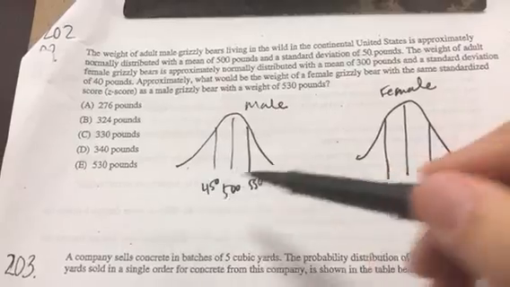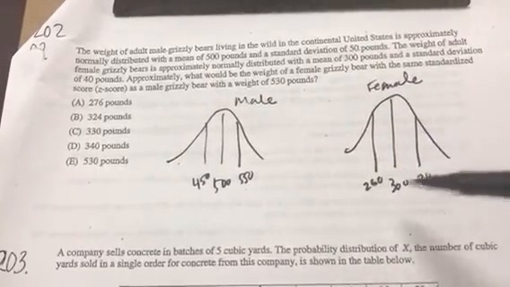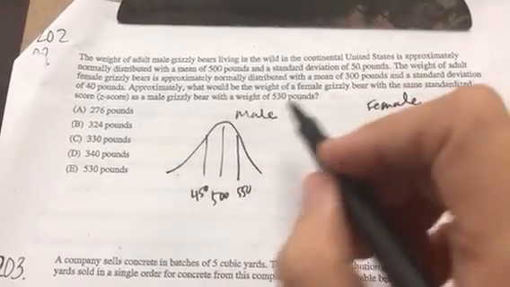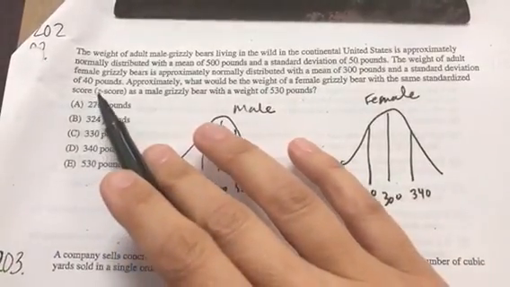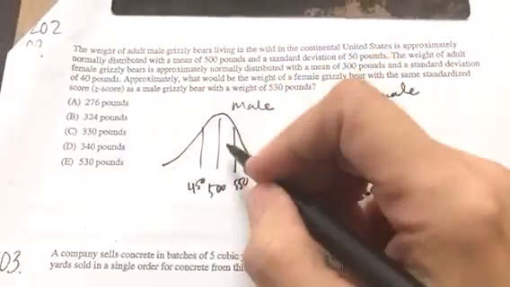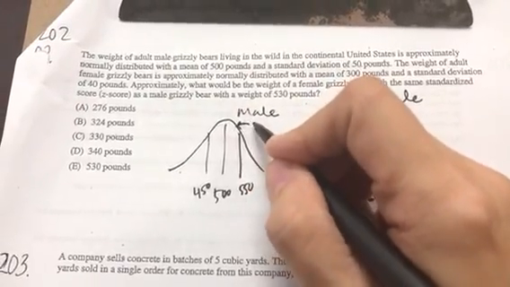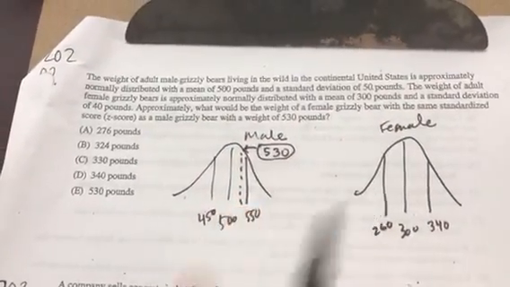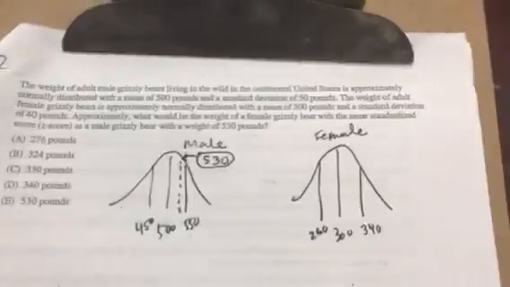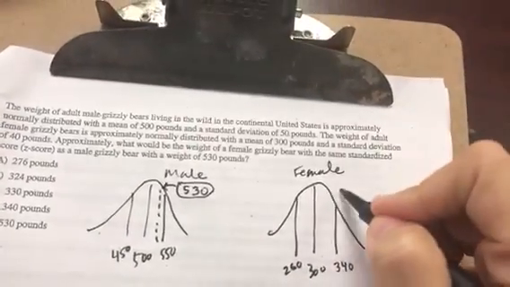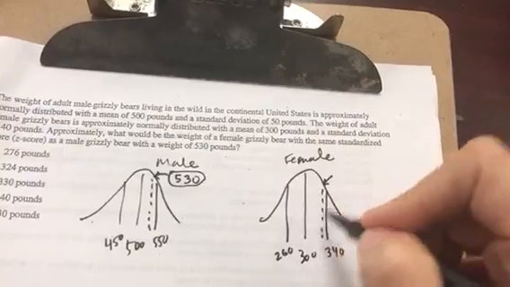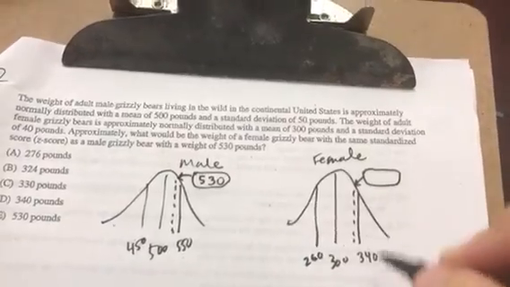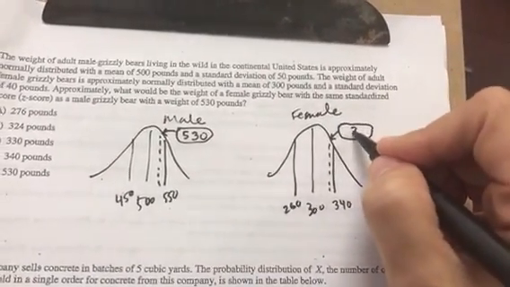So a typical male weighs here: 68% of all bears fall between this, one standard deviation from the mean. Now it says, approximately what would a female grizzly bear weigh with the same Z-score as a male that weighs 530? So a male that weighs 530 pounds falls right about here. So not quite one standard deviation above the mean. So it's a big male bear, but not a super big male bear. And they want to know what would be a female at this same point. A comparatively slightly bigger than normal, but not excessively larger than normal female. And so this is actually what you're solving for.